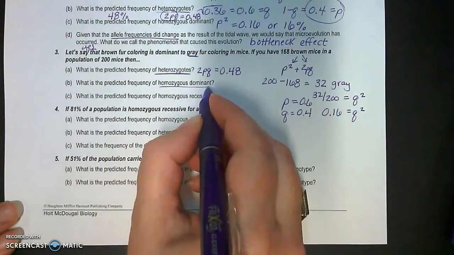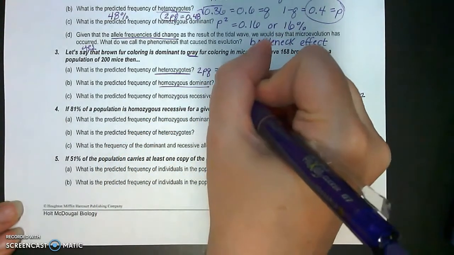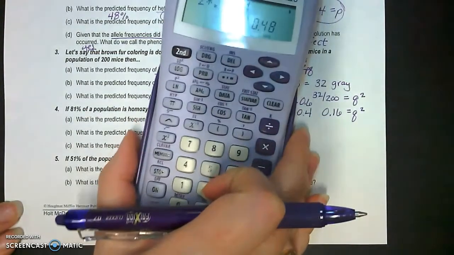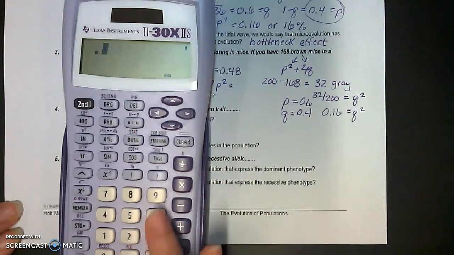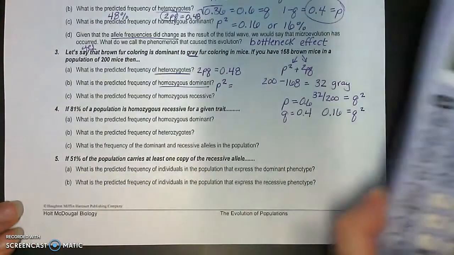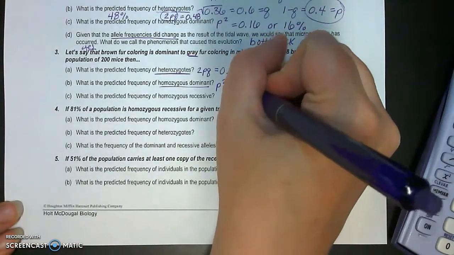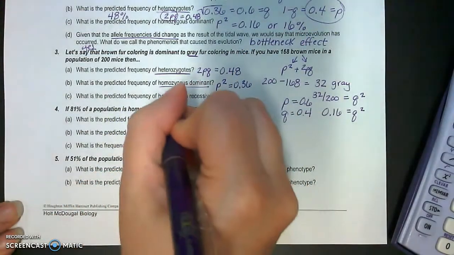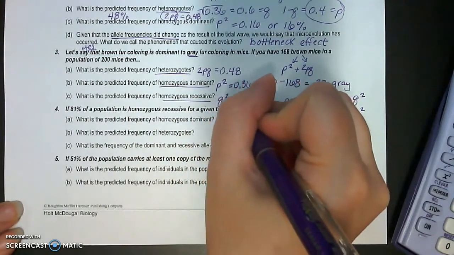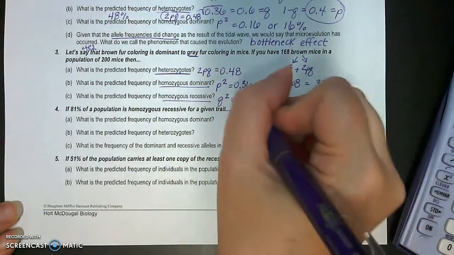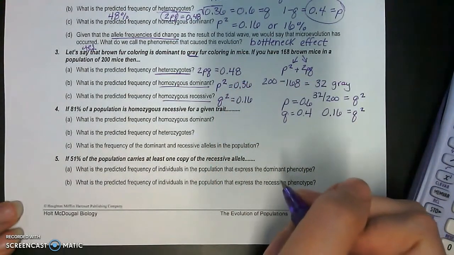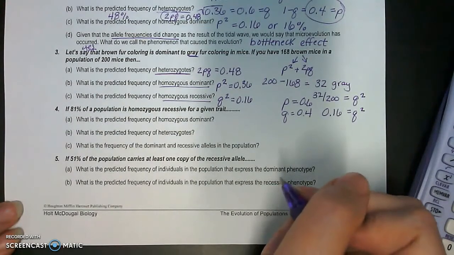All right, next, homozygous dominant. Homozygous dominant is P squared. We know that P is 0.6. Again, just to be sure, put that in your calculator. 0.6 squared is 0.36. So we can put that for P squared. Frequency of homozygous recessive, that is going to be Q squared. We already calculated that. It's right here, 0.16. So that is how you do question number 3.